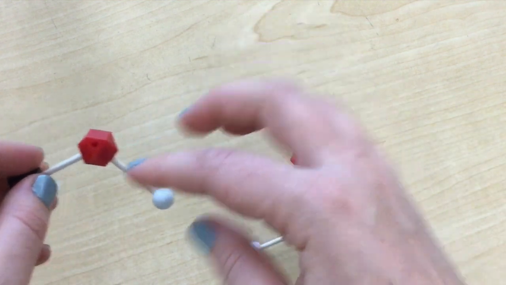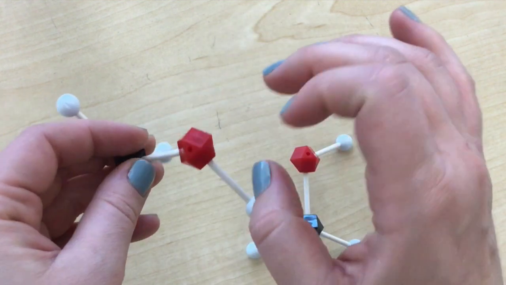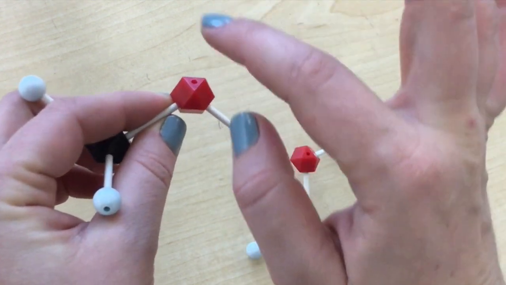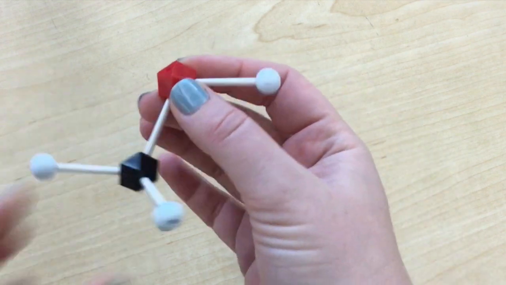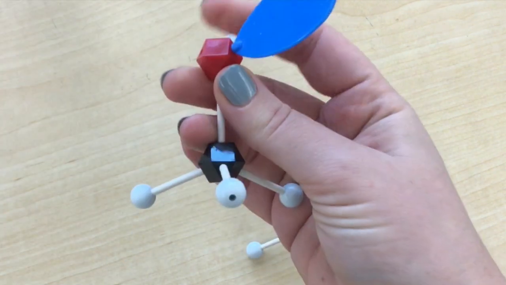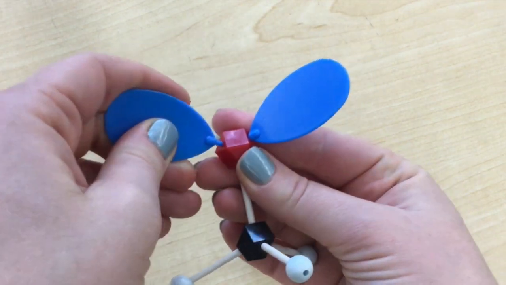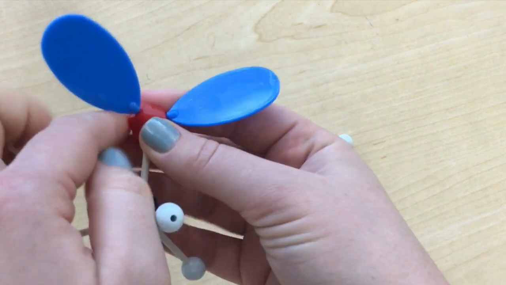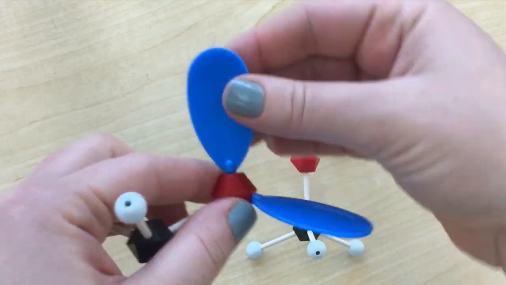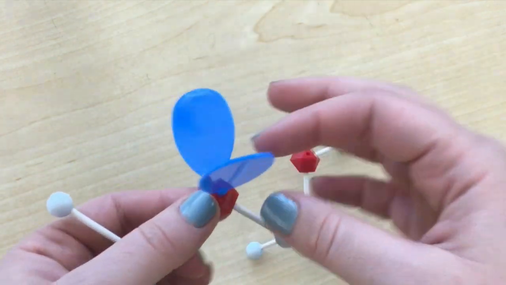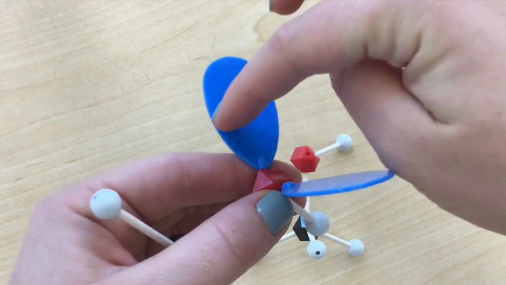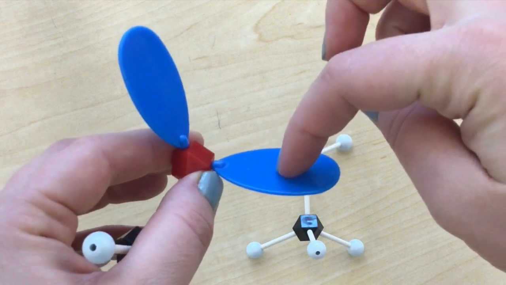Now what's not being shown on our oxygen is our lone pairs. Oxygen has 4 extra valence electrons, and those project off the top of our oxygen, which I will represent with these blue orbs. Kind of look like bunny ears. So these blue orbs represent our lone pairs. Our lone pairs are just our pairs of 2 electrons. So we'd have 2 in here and 2 theoretically in here.